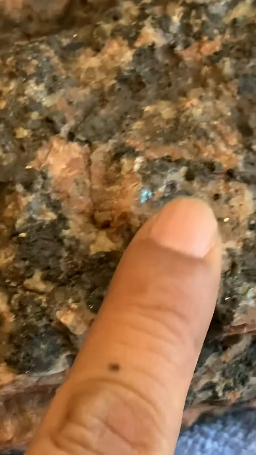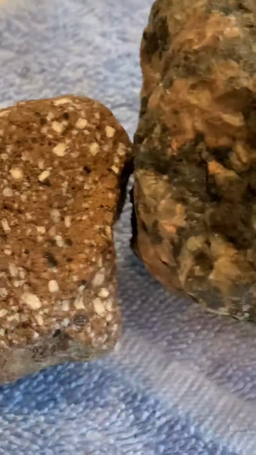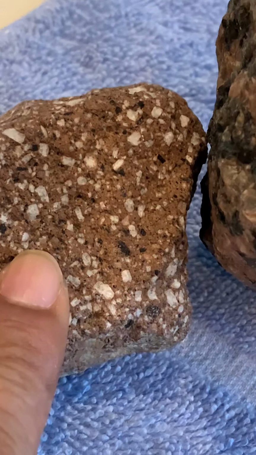So here is what we call phaneritic texture versus that of an aphaneritic texture. Okay? I hope this doesn't confuse you so much. You can see where the confusion is coming from. Both of these are porphyritic.